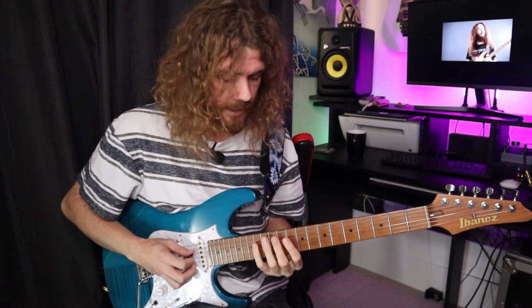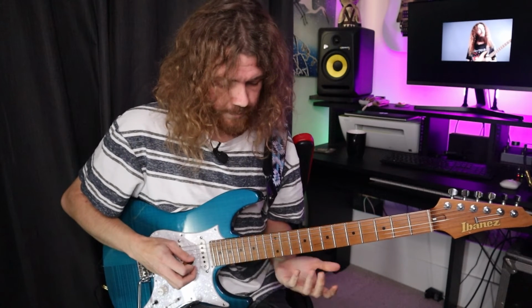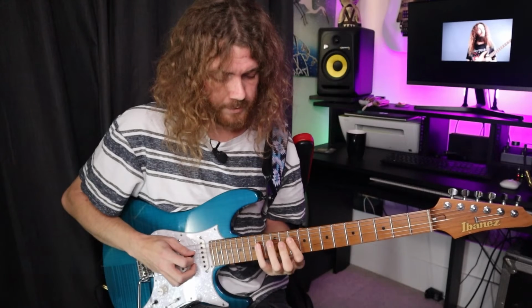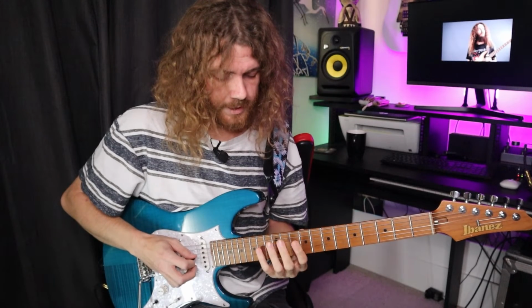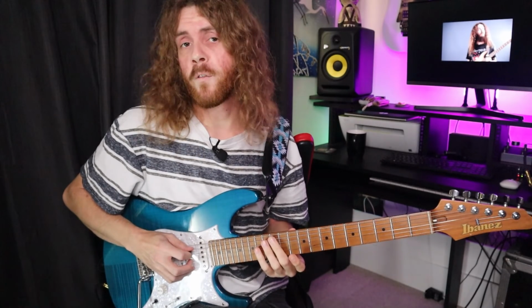Not really thinking too hard about these arpeggios, it's good to know them, but in terms of making lines, it's just patterns to highlight these cool intervals. And then finally, we have this one. This is 14 pull off to 10 on the D. Then we have 12 on the A, 14 on the E.